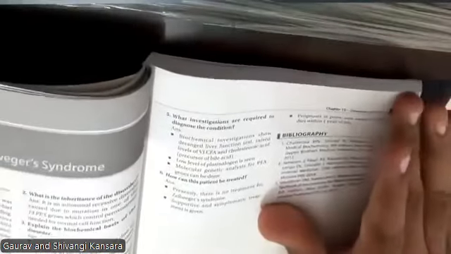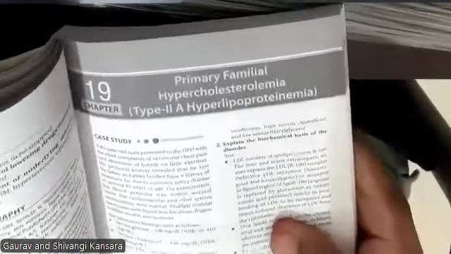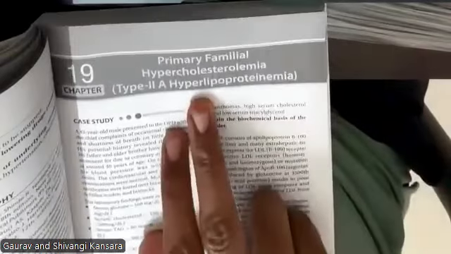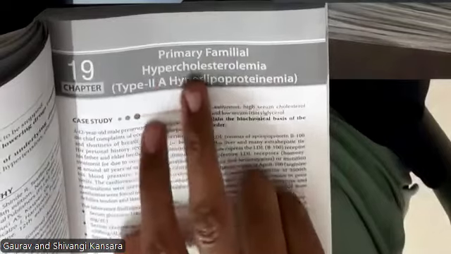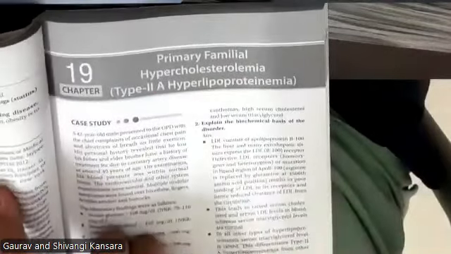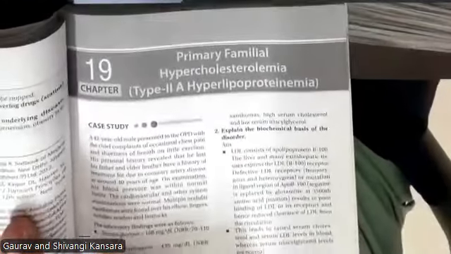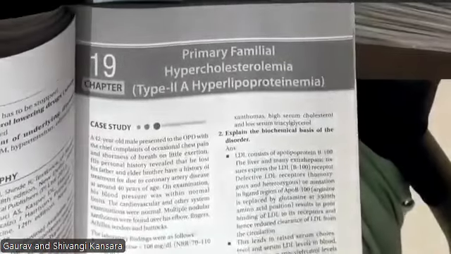This is that. Now among the more common case studies, I'll go through them first. Okay, so now we have a case of type 2A hyperlipoproteinemia. Okay, this is a case of primary familial hypercholesterolemia. Again, this is a genetic disorder in which the person's cholesterol level tends to be higher.